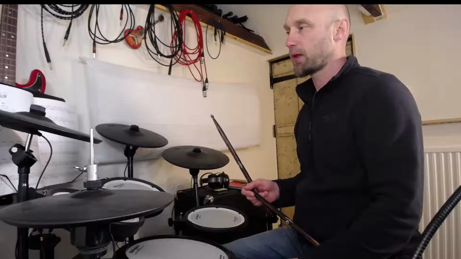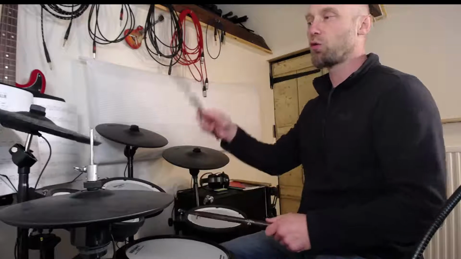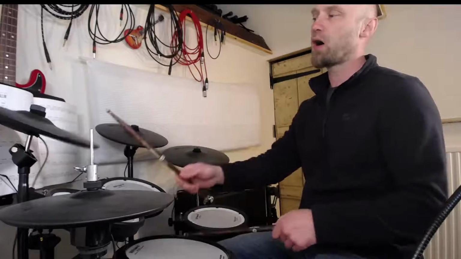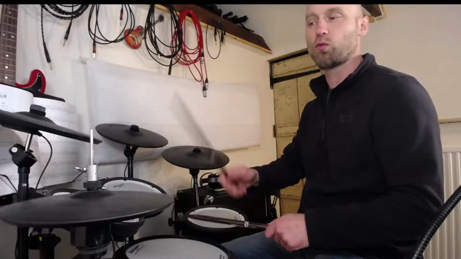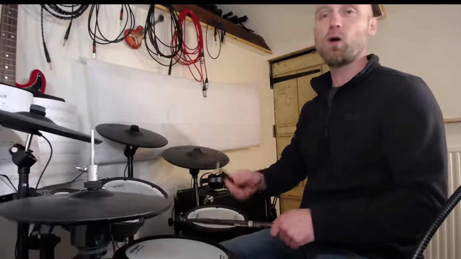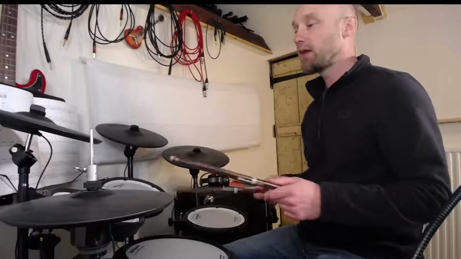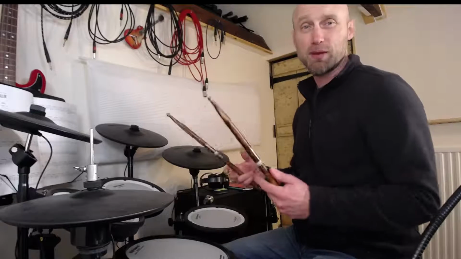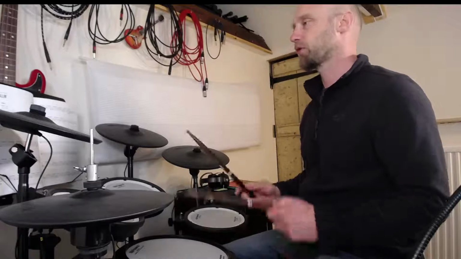So we're going to play a couple of bars of 1, 2, 3, 4, 1, 2, 3, 4 into 1 and 2 and 3 and 4, 1 and 2 and 3 and 4 into the semiquavers. Semiquavers, we want to keep the same beat going really, so we're still going to be using the kick and the snare. So we're going to be going.